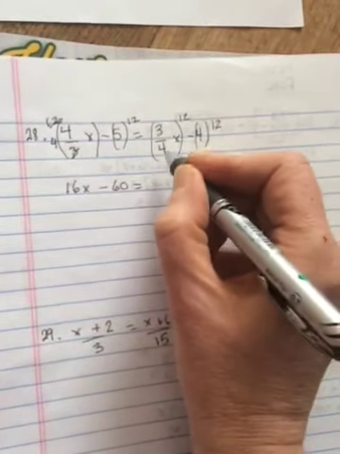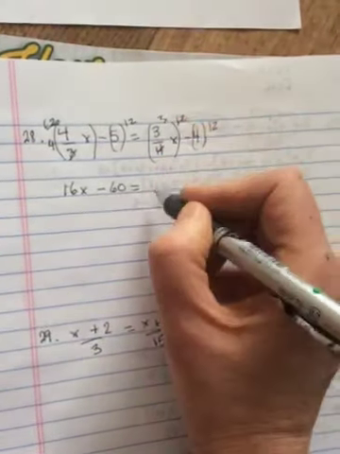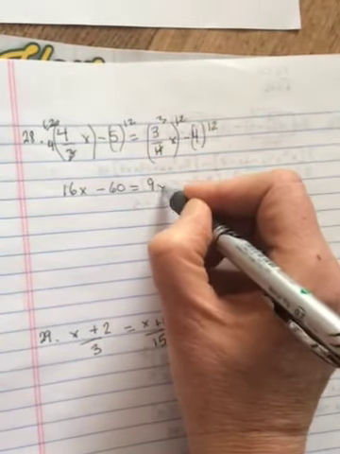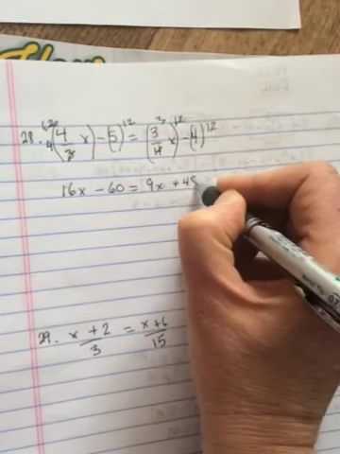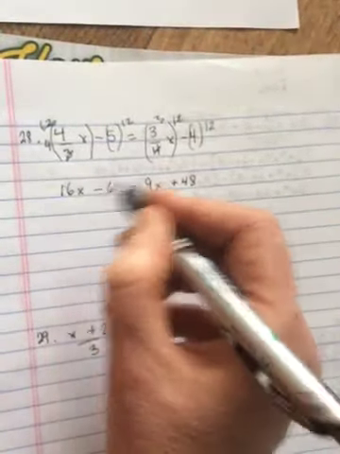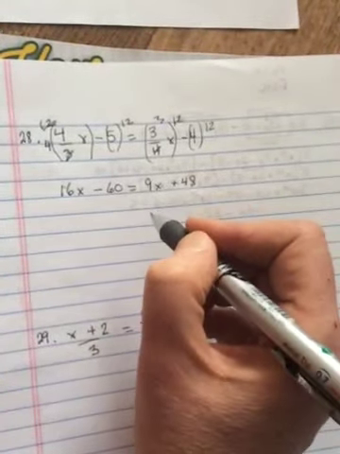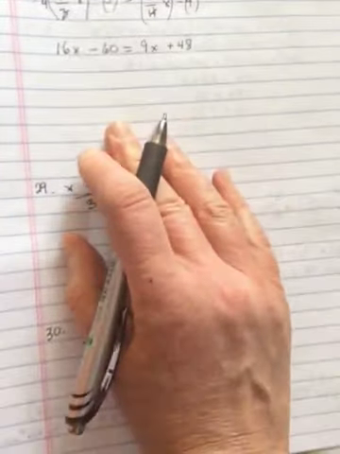And that's equal to, on this side, again, 4 goes into 12 3 times. So 3 times 3 is 9x, and 4 times 12 is going to be 48. And now it's just a simple equation that you can take the x's to one side and the whole numbers to the other and solve for x. Okay, so you should be able to do the rest of that one on your own now.